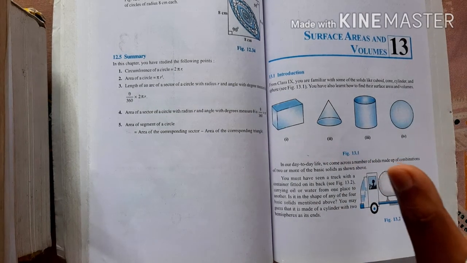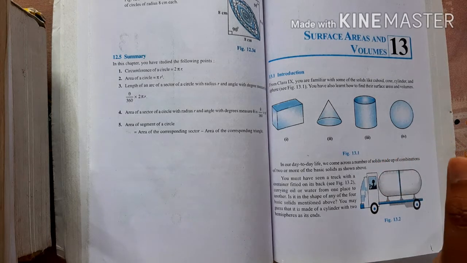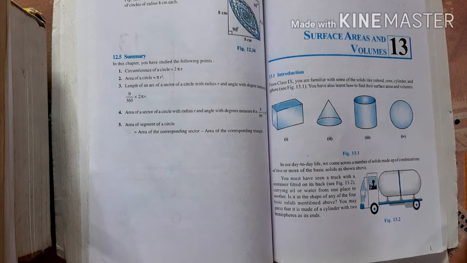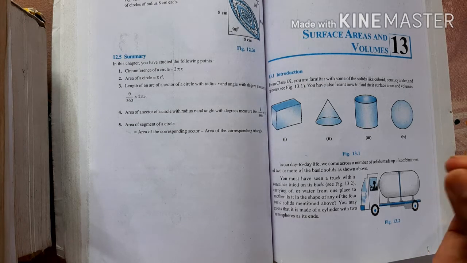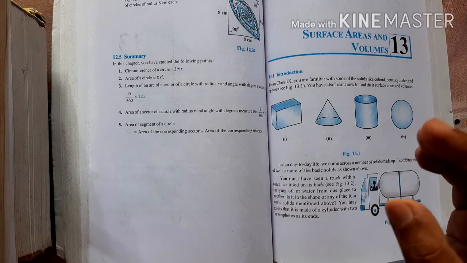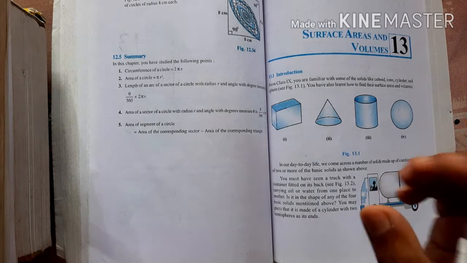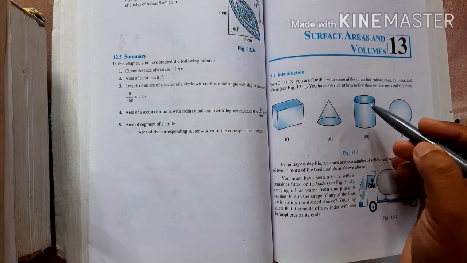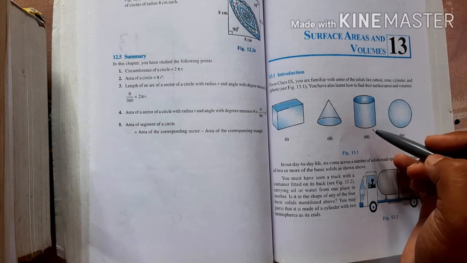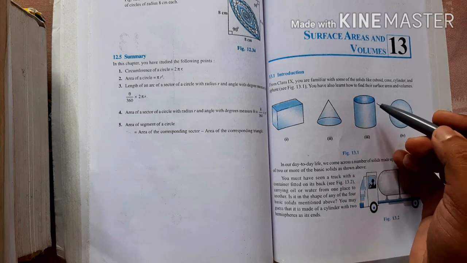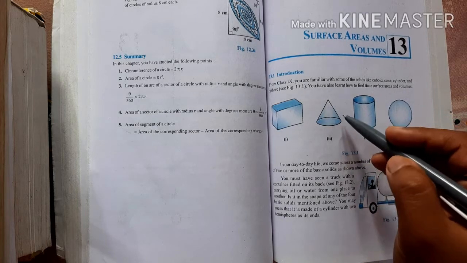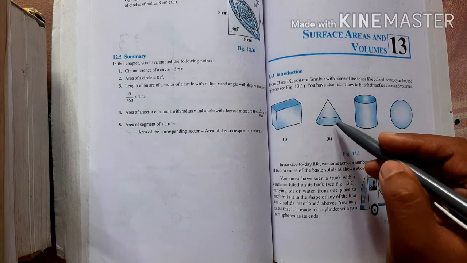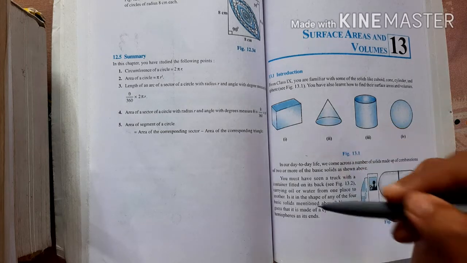Here, the main difference between class 8, 9 and class 10 for this chapter is, in class 8 and 9 you were calculating the total surface area, curved surface area or the volumes of the single solids. Suppose this is a picture of a cylinder. Suppose the radius and height are given, then you need to calculate the curved surface area or total surface area. Or for the cone, slant height is given, radius of the base is given, then you need to calculate the volume of the cone.